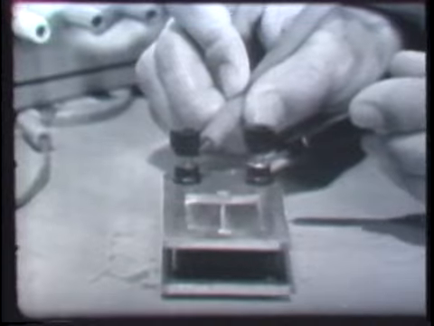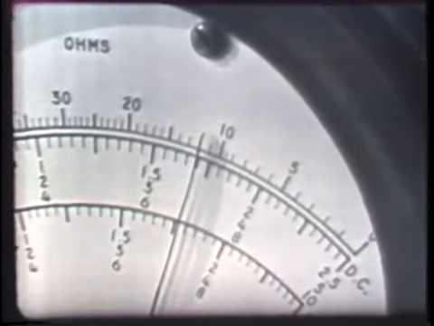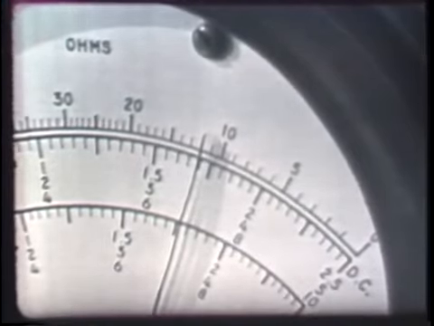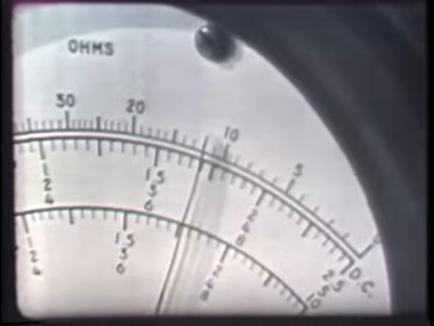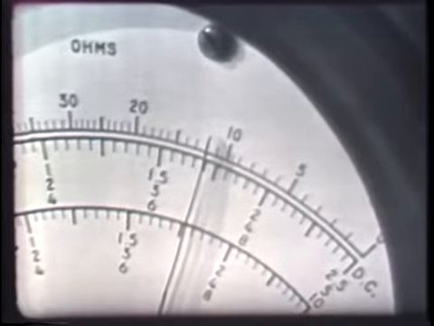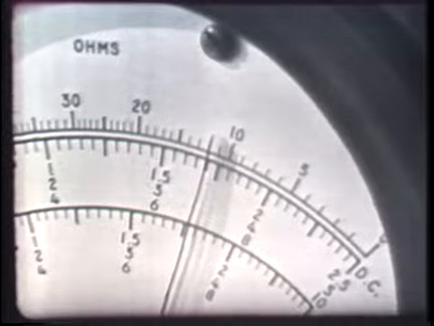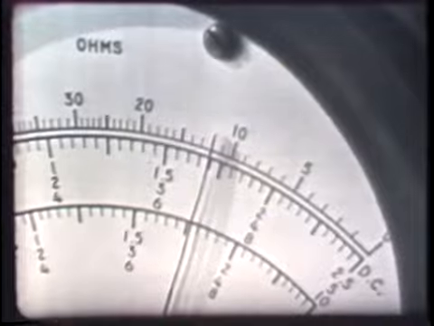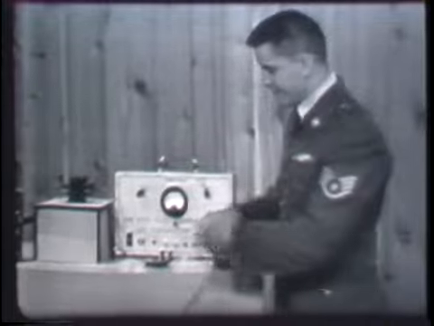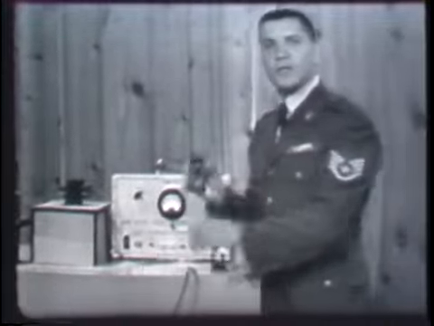We'll take a look at the meter now. We'll see that the resistance of this winding is only 12 ohms. But we've already pointed out the normal resistance of the 300 turn winding is 20 ohms. Thus, we can conclude that some of the windings or turns of this 300 turn winding must be shorted.